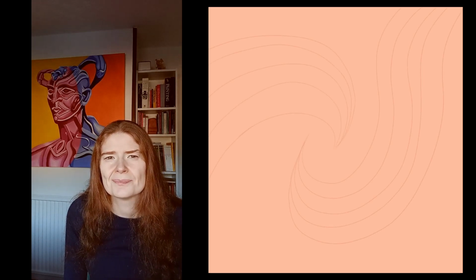I've started with this lovely peach colour. Children often ask what your favourite colour is, and I always find it difficult to answer. Every colour is wonderful depending on the context in which it's placed. Although this peach is something I could certainly live with as a block of colour on its own.